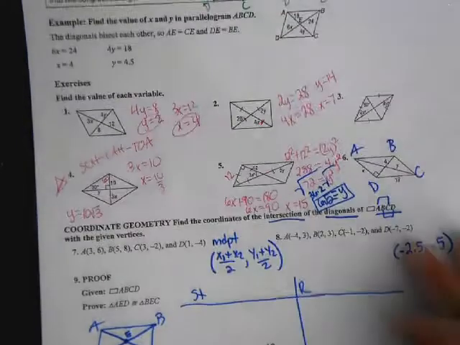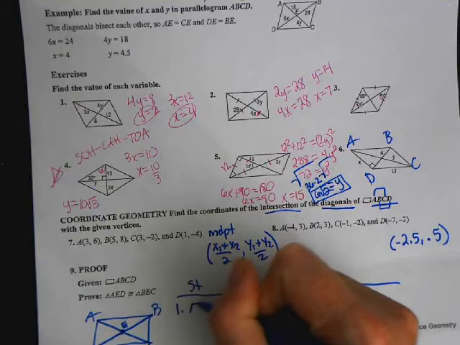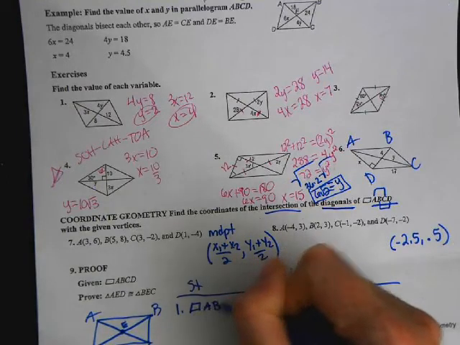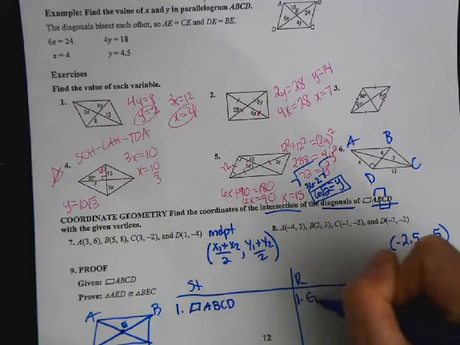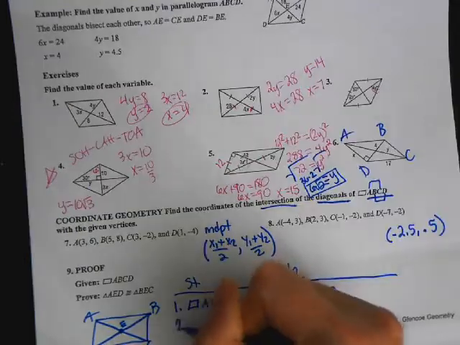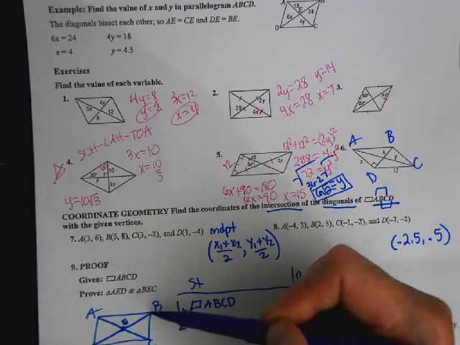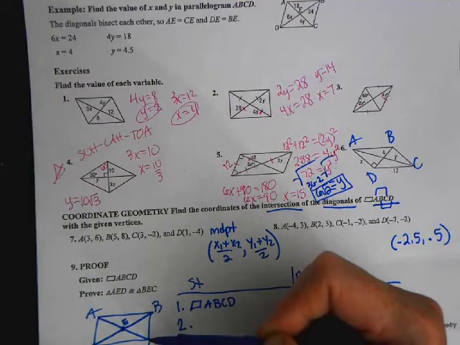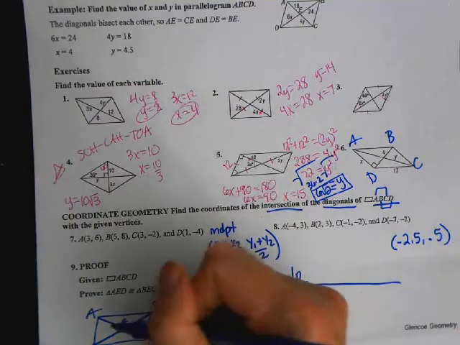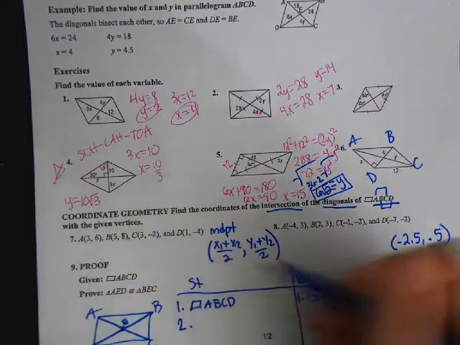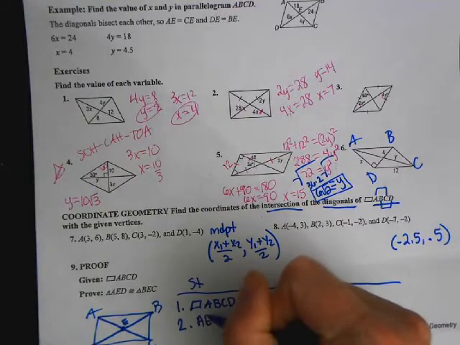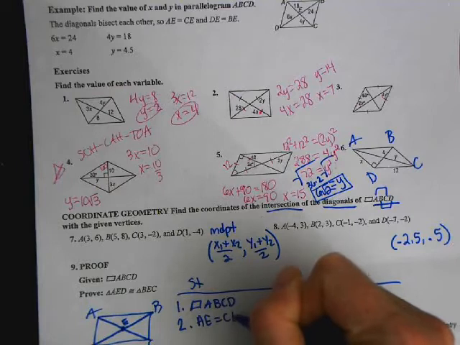Okay, so if we have this parallelogram, that's just given. How can we prove AED is congruent to BEC? Okay. We can say diagonals bisect each other, so we can name AE equal to CE.